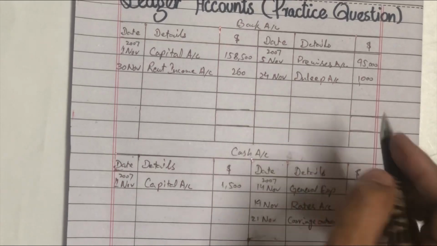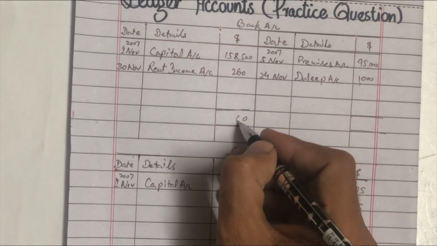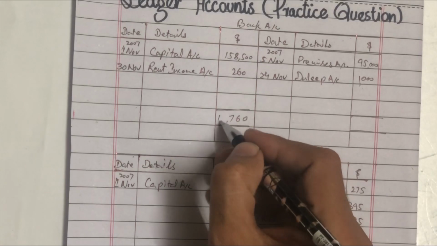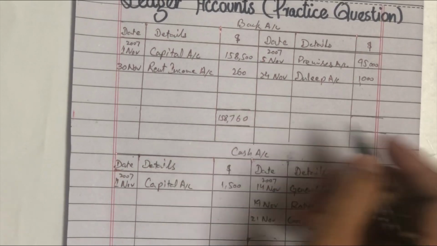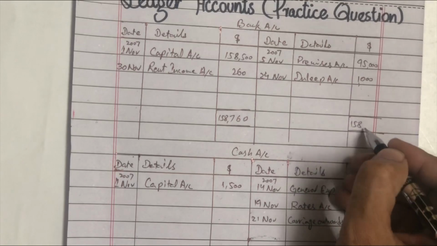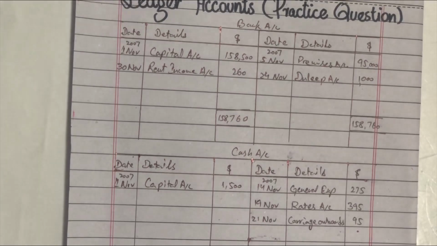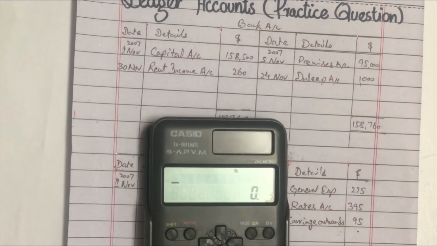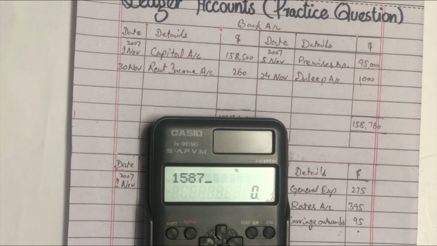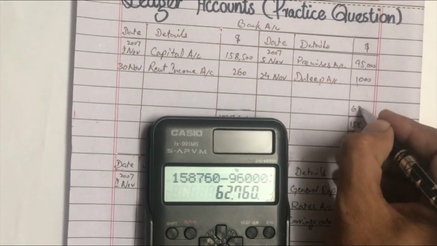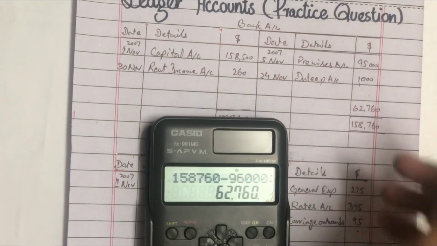So let's do this. So here we'll have the total, 158,760. This is the bigger value. So we have to deduct this 96,000 from this balance. So here 158,760, we are going to deduct the 96,000 from this value, and we will end up with 62,760.